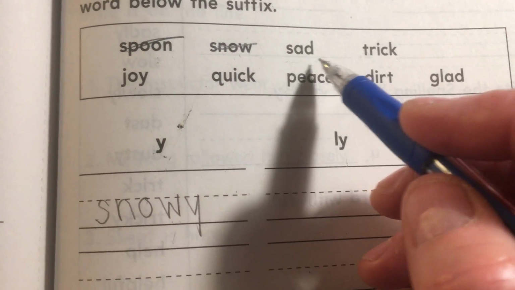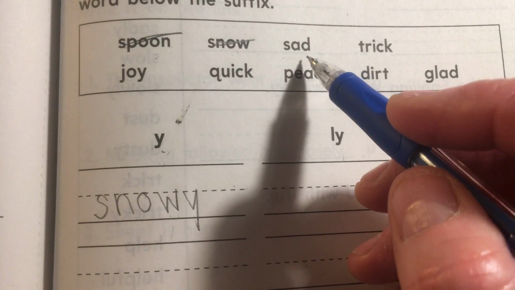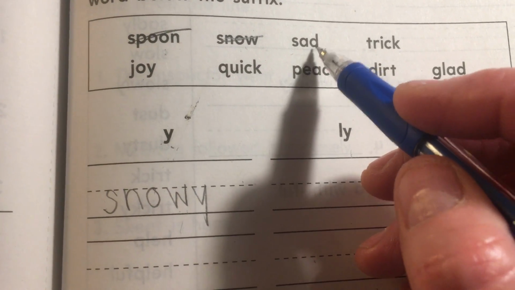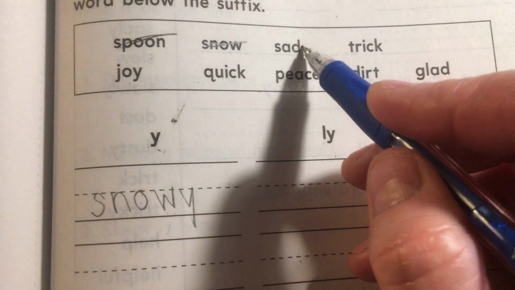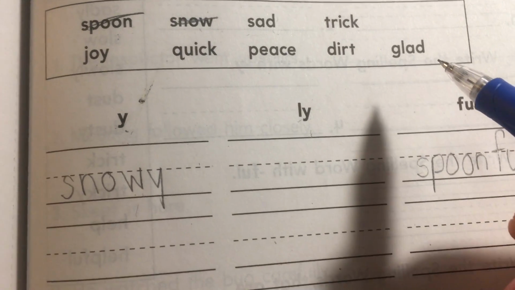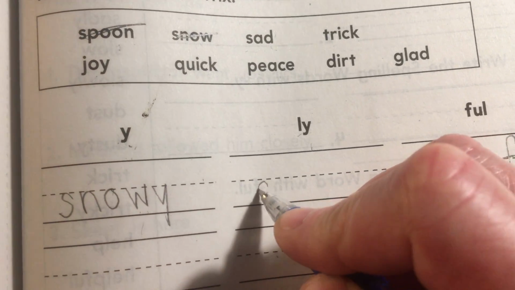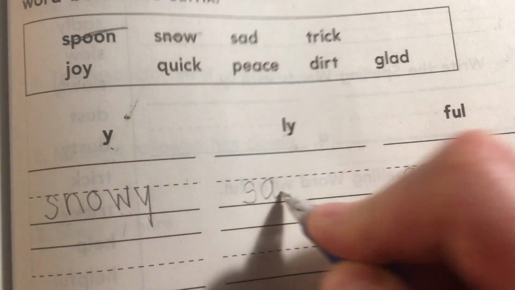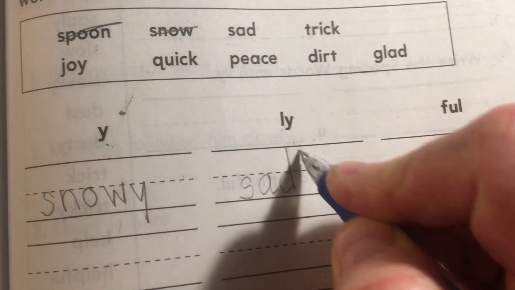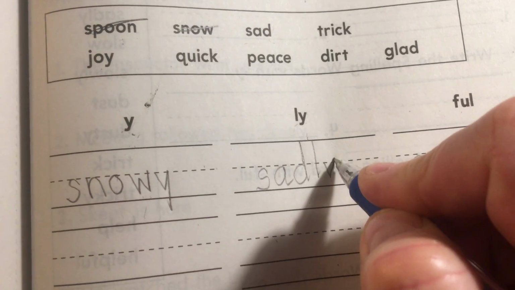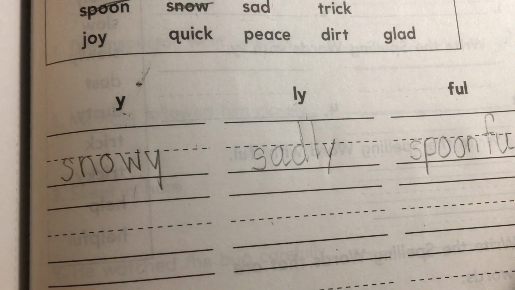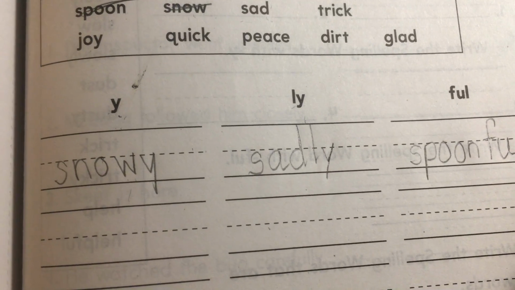All right, sad. If we put a y on the end, saddy. Is that a word? No. Ly, sadly. Yes. Sadly is a word. And it's usually a word that describes how someone feels. It describes an action, right?